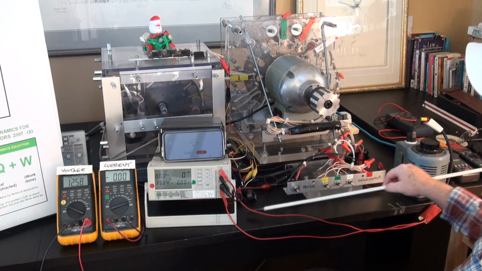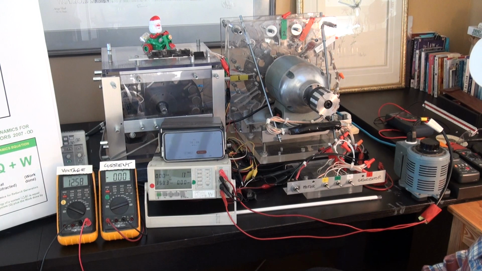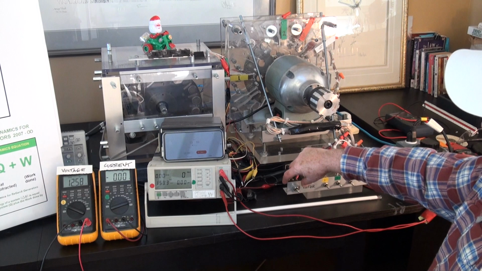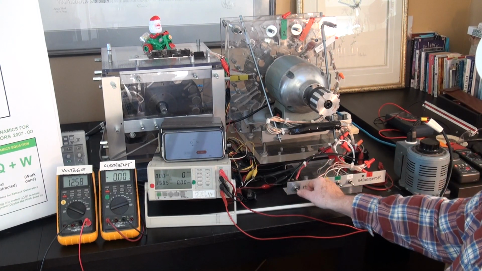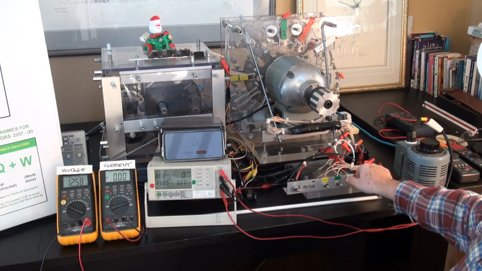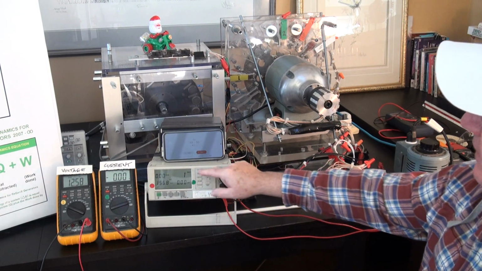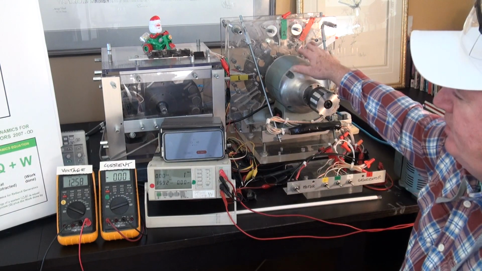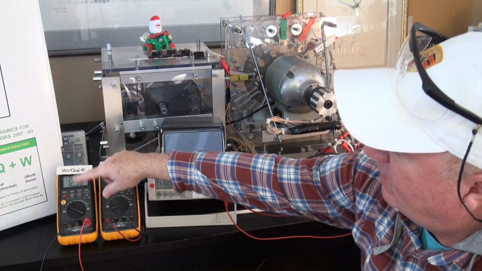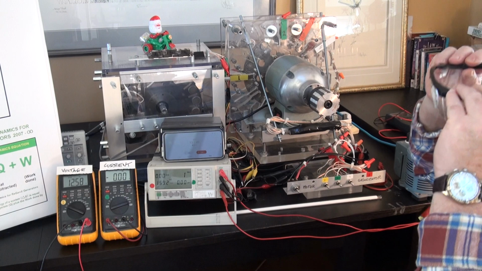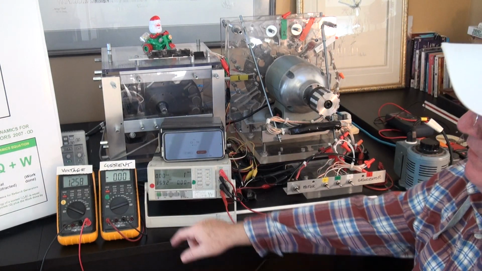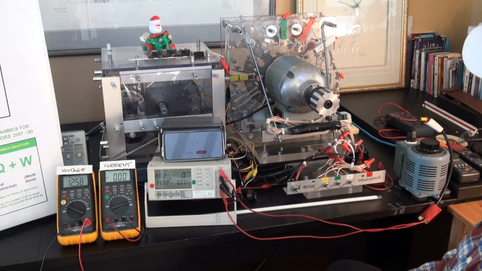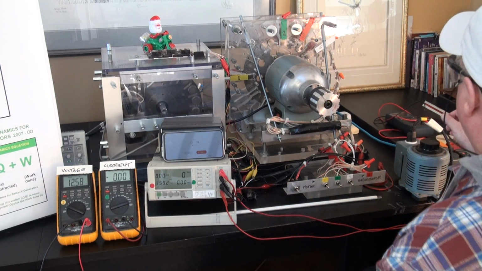Okay, so let's fire it up, and you'll be able to observe what's going on. Again, motor mode on this side and generator mode on the other side, and pay attention to the input to the prime mover, and then you can also observe the power, the current and the power that we're sending to the batteries that we have on the floor here.